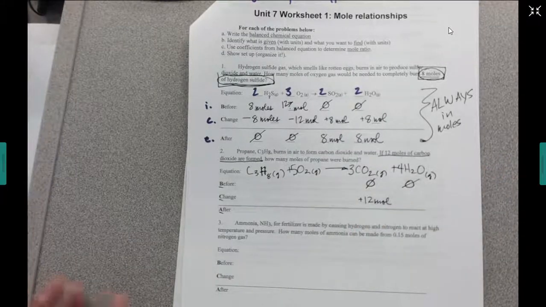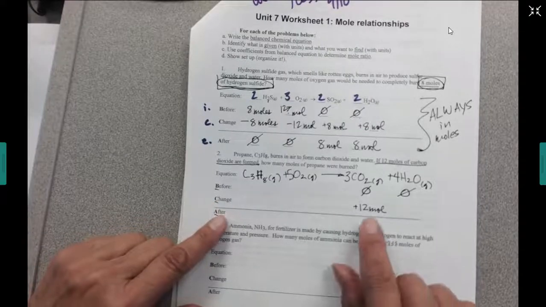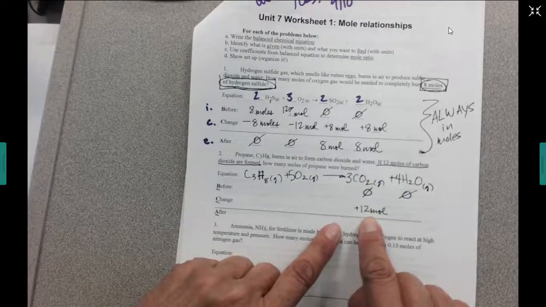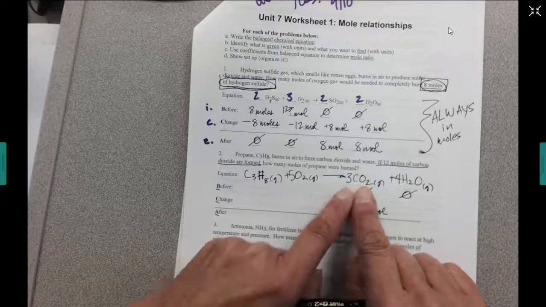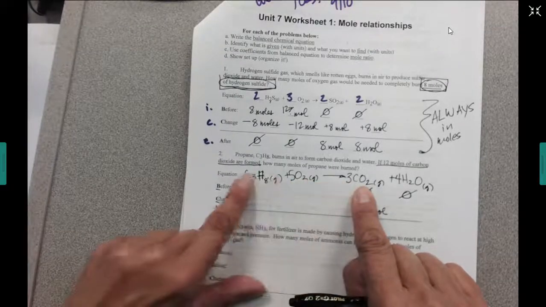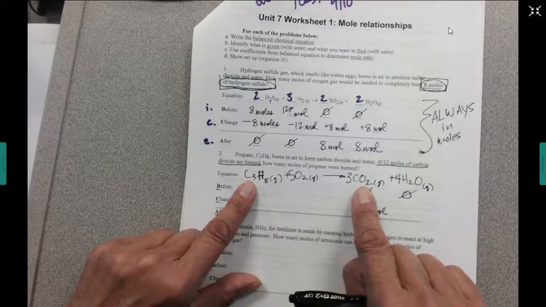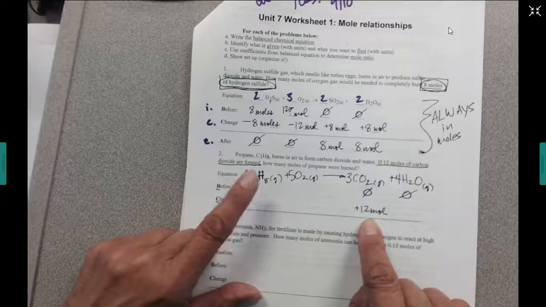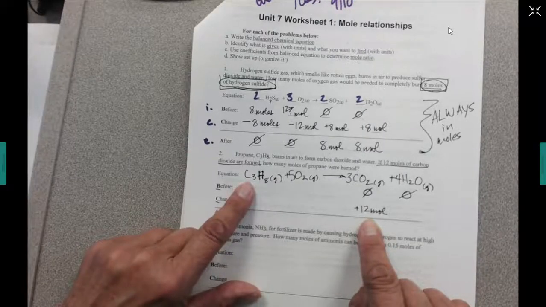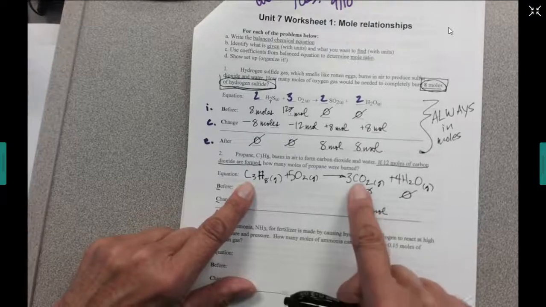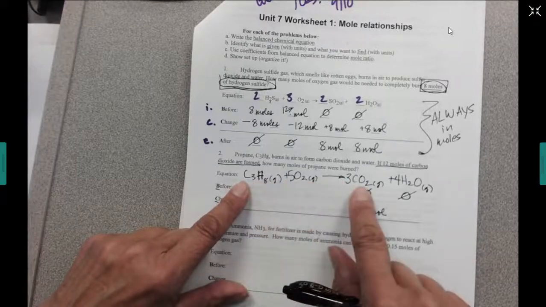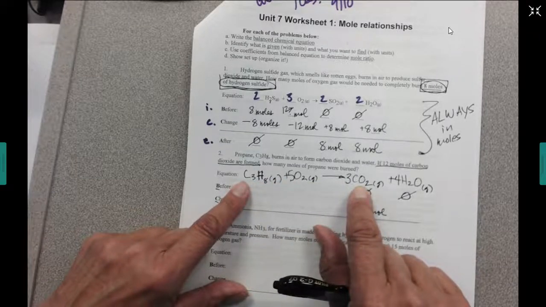Now let's think about what's going to happen. Well, if we made 12 moles of carbon dioxide, it's a 3 to what ratio? Would it be easier to compare 3 to 5 or 3 to 1? I think 3 to 1 would be easier to compare. Well, if I made 12 of those, would I use less than 12 or more than 12 of the original propane? Less. But like 1/3 less, right? Because for every one of these I use up, how many of these do I make? 3. So I use 1/3.